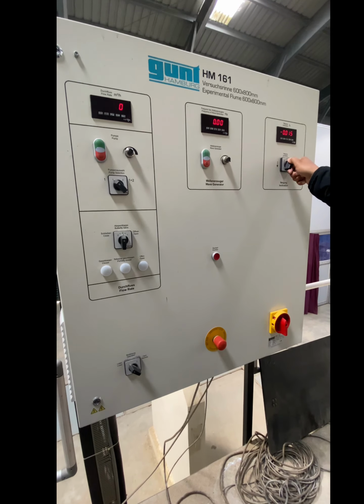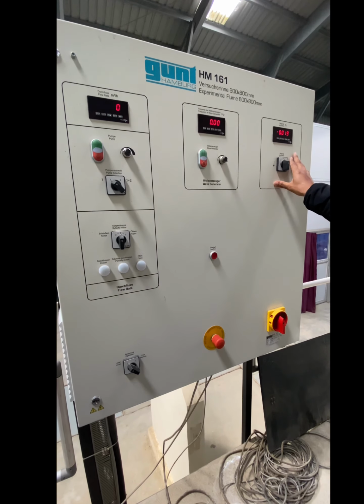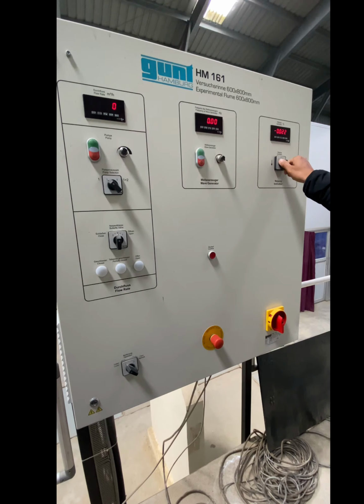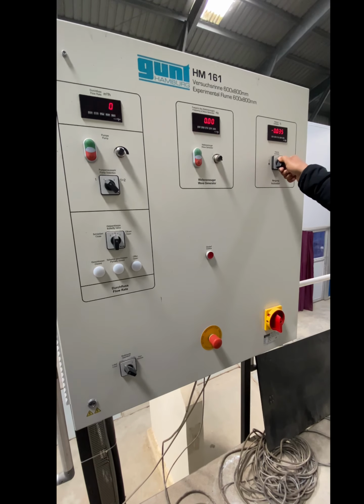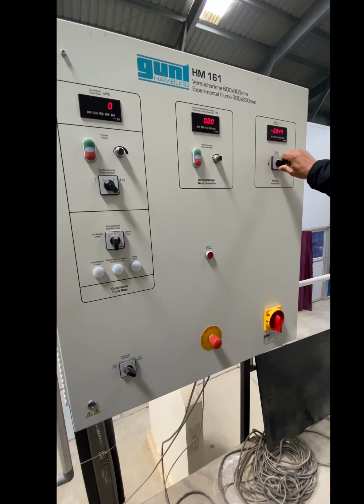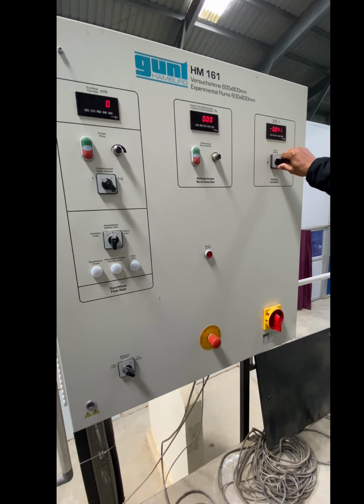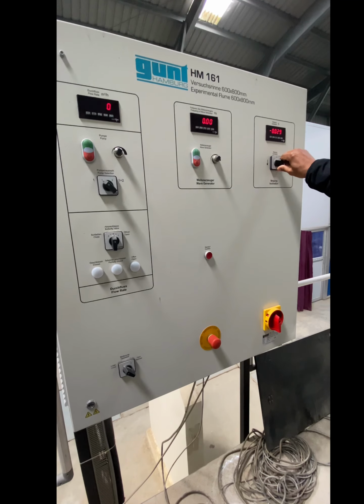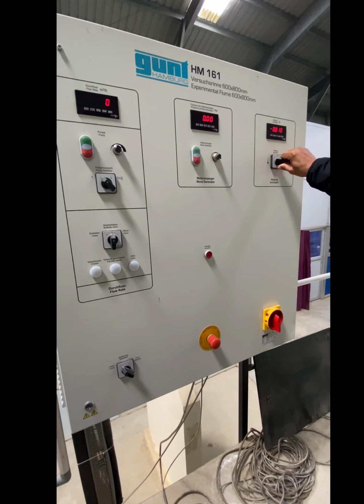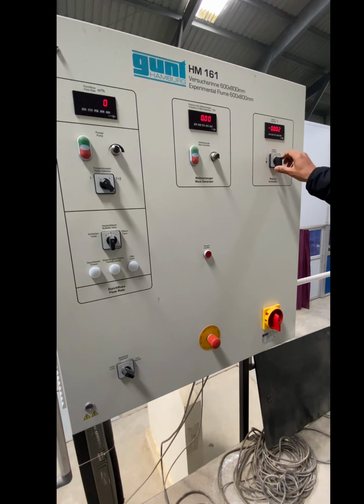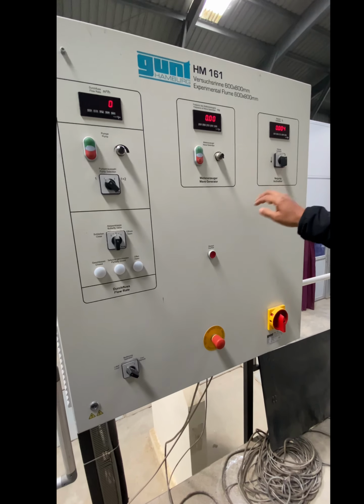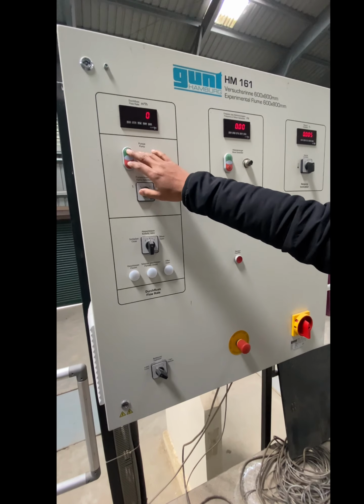Then it's already tilted, so we need to make it horizontal. Then we can turn on the pump.